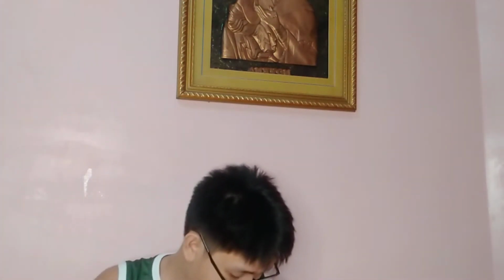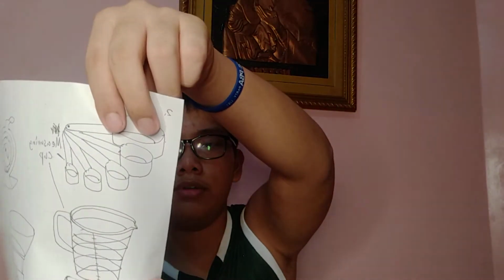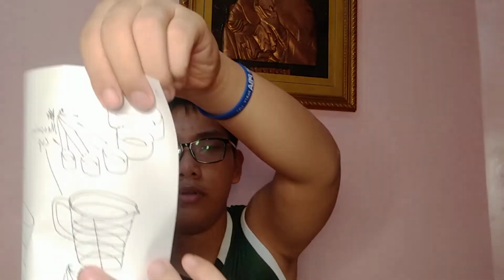Next is measuring cup. Here's an example of a measuring cup. I have two examples of measuring cup. One is for liquid, the other is for dry and powdered all purpose.